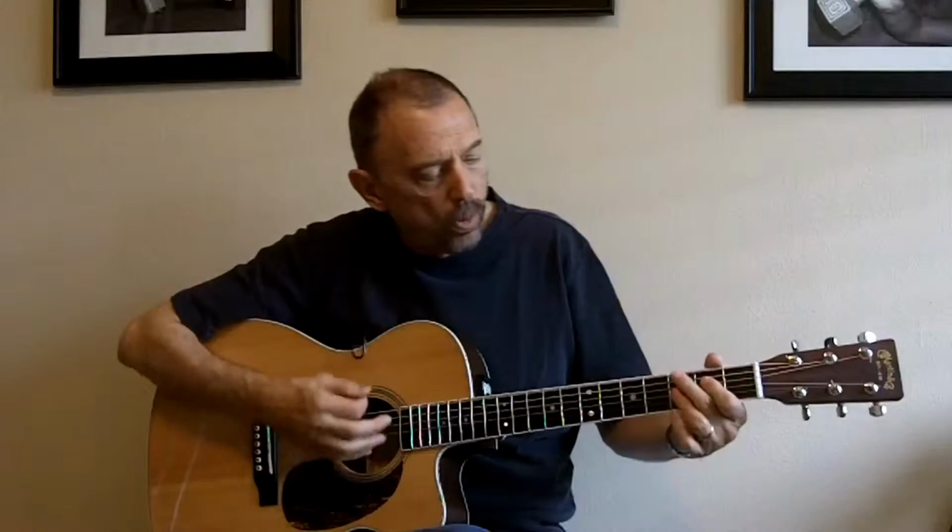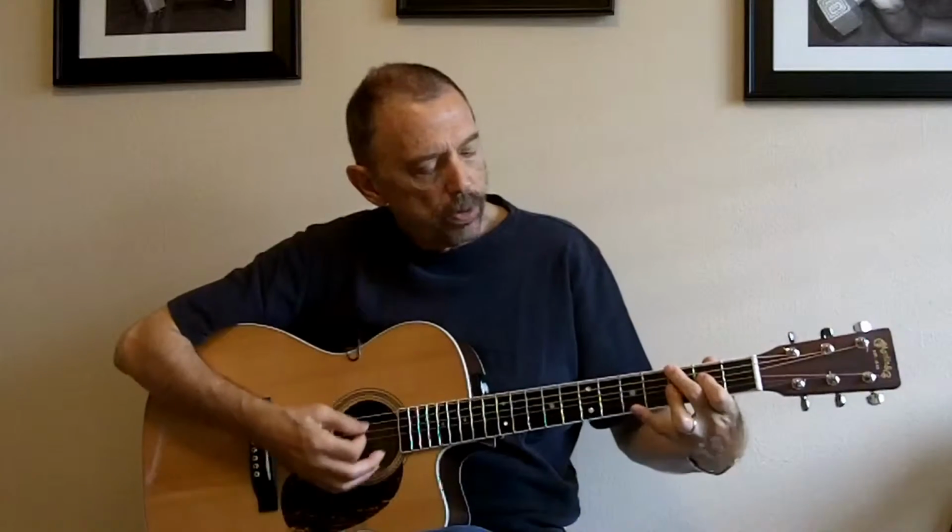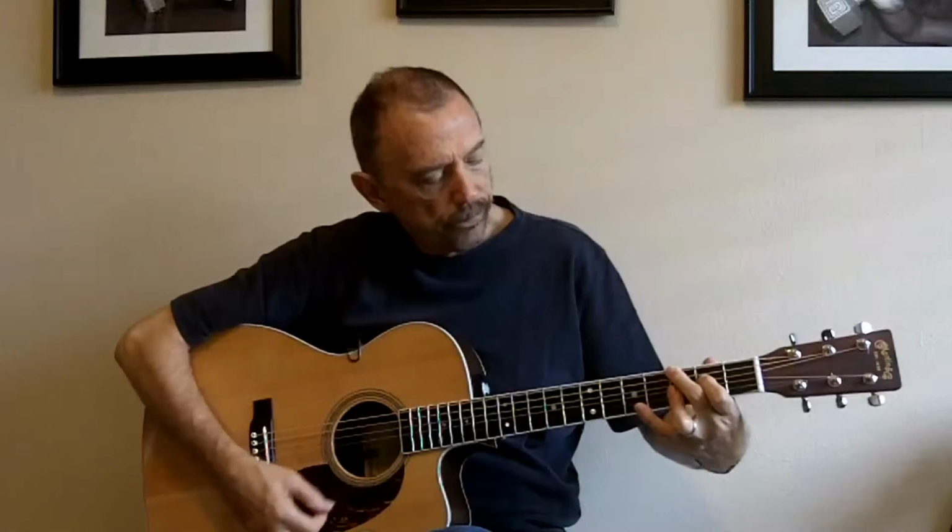If we want to build on that, we'll add another minor third interval and we'll get a 9th chord. If we want to build on that, we'll get another minor third interval, and we'll have an 11th chord, another minor third interval, we'll have a 13th chord. If you get past 8, then an 11th is really a 4th, and a 13th is really a 6th. So here's our 13th chord.